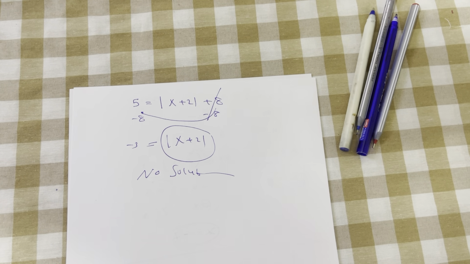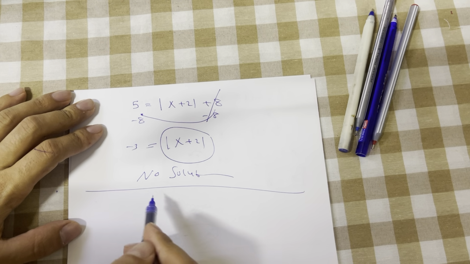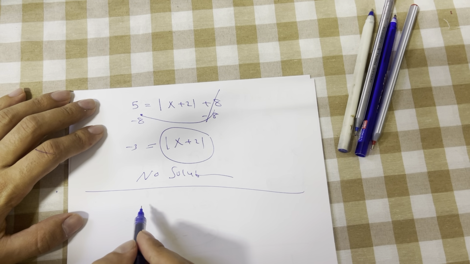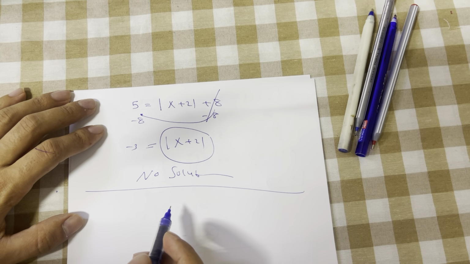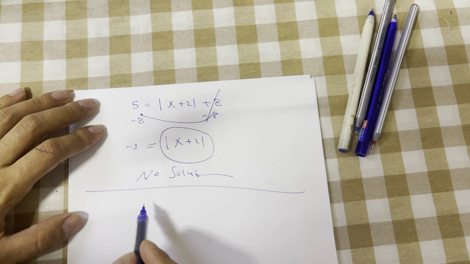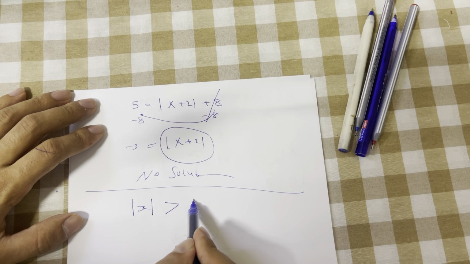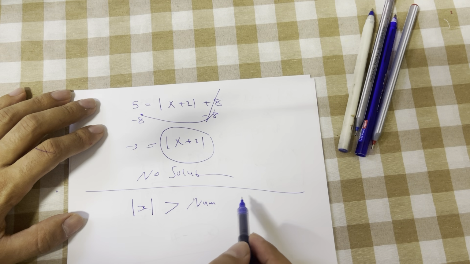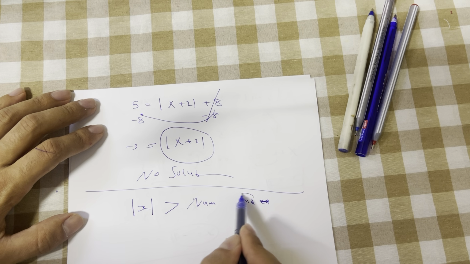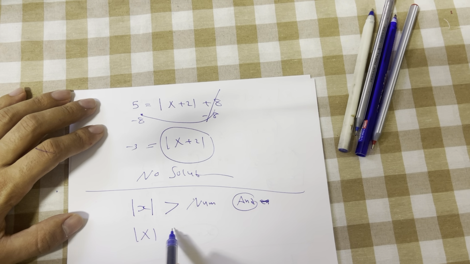And we have another note. What about inequalities? So this was about equations. Now what about inequalities? When we have absolute value and greater than a number, it will be an "or" inequality. And if it is less than a number, it will be an "and" inequality.